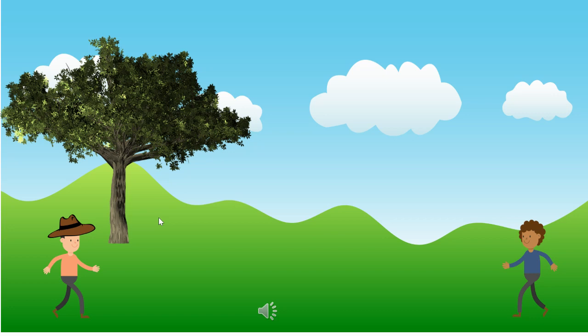So, 2 strangers are walking in a park on a windy day. Suddenly, leaves start to blow.